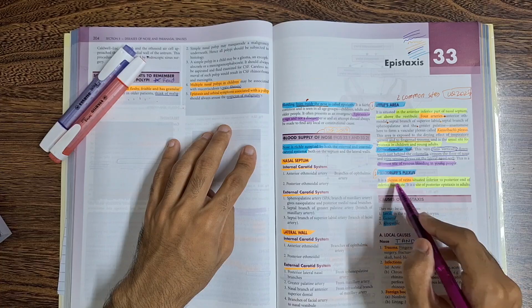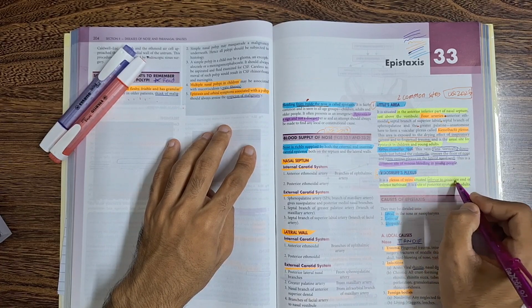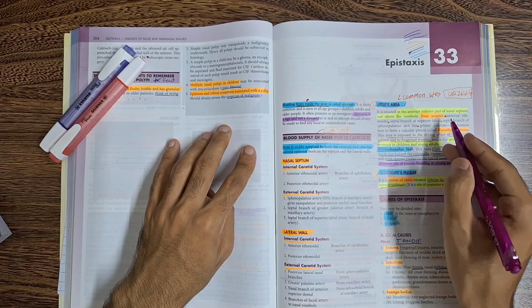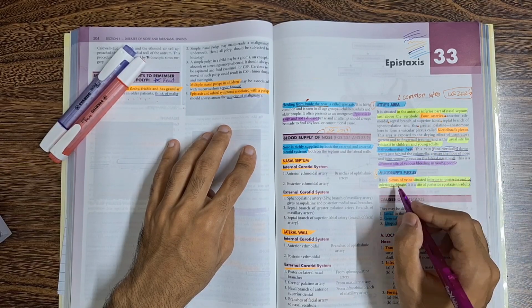And the second common site is Woodruff's plexus. It is a plexus of veins that is situated inferior to the posterior end of the inferior turbinate. This location is important. Little's area was on the antero-inferior aspect of the nasal septum, and this is inferior to the posterior end of the inferior turbinate.